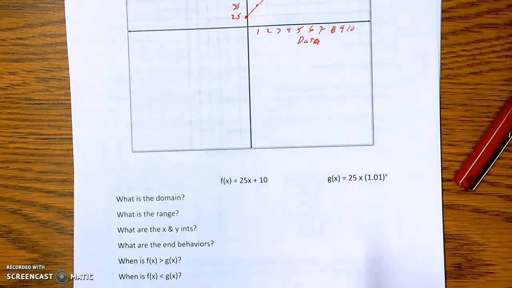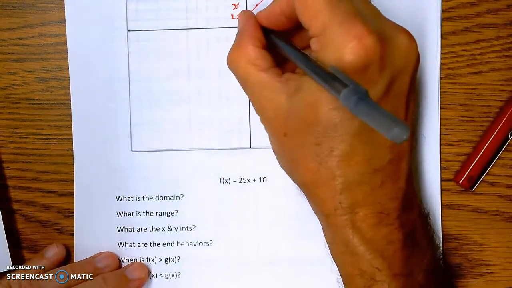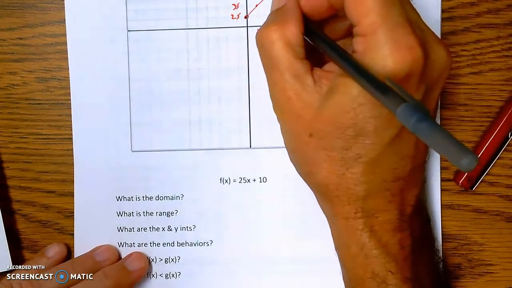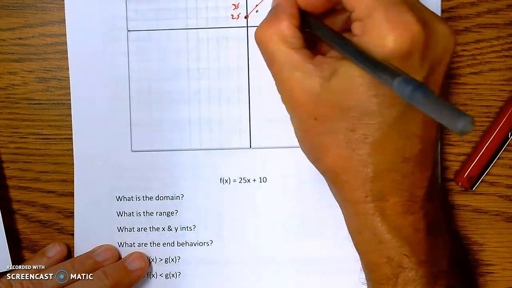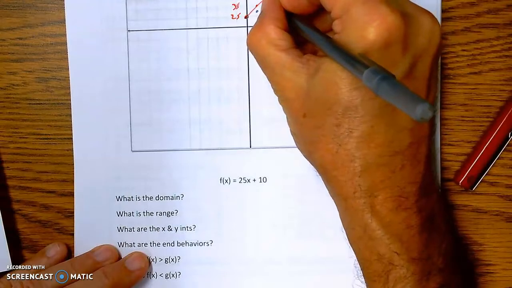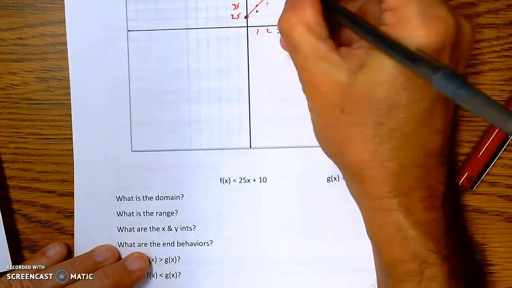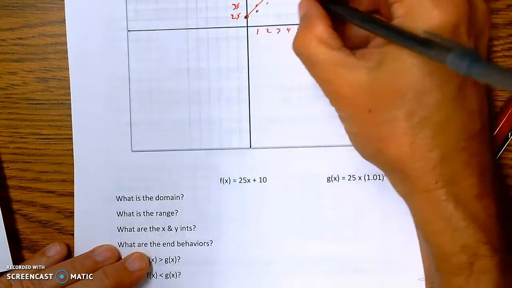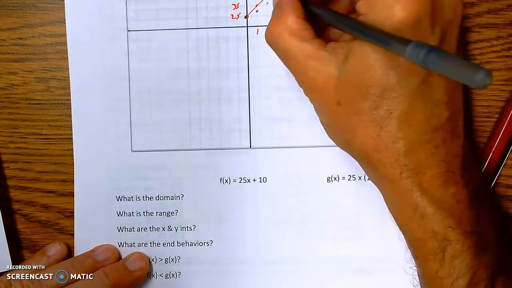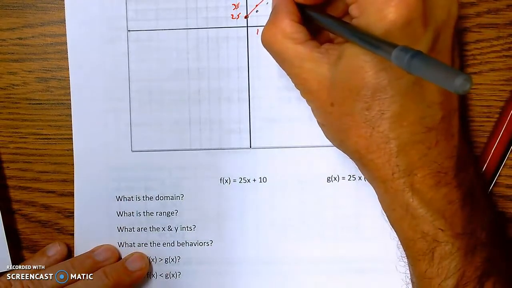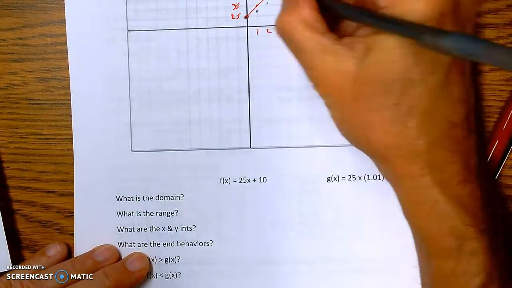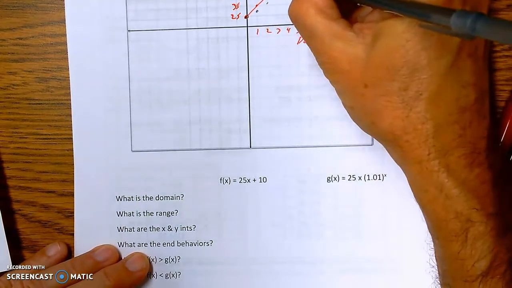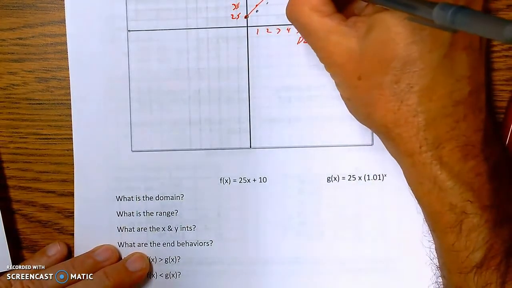Now, when we take our other number set, it's starting at 25. The next one is going to 30. The next one was going to 36. The next one was going to 43. So at 3 was 43. Okay, then I jumped to 5. 5 went to 62.